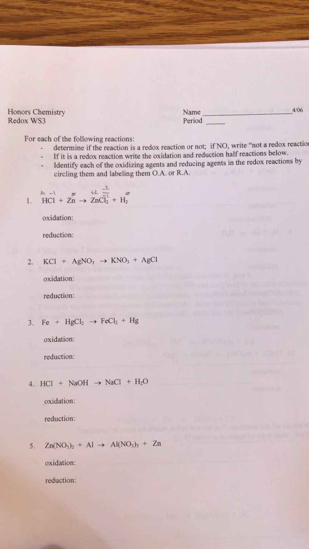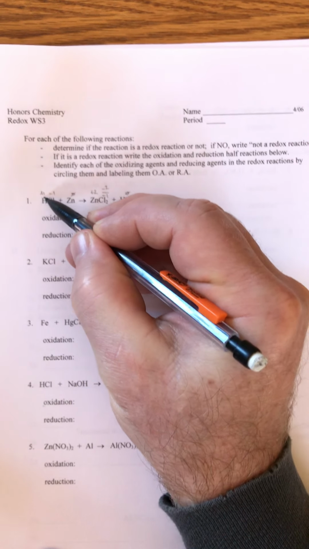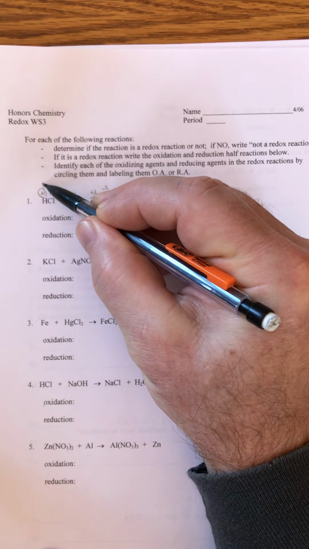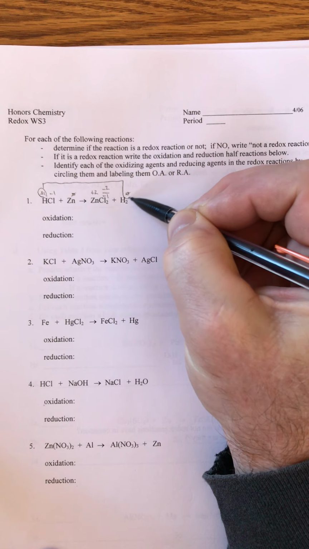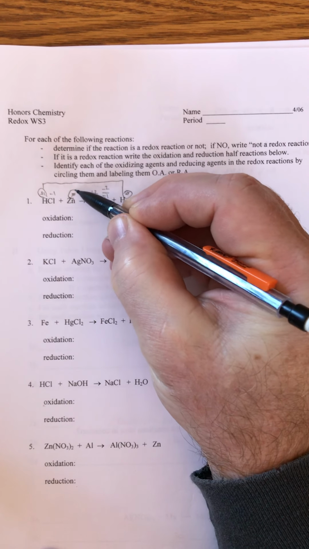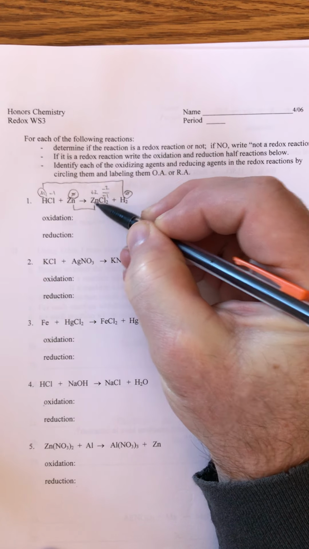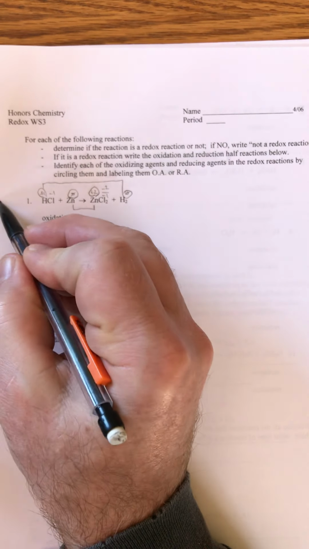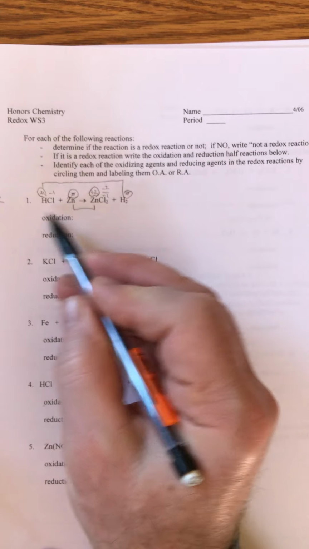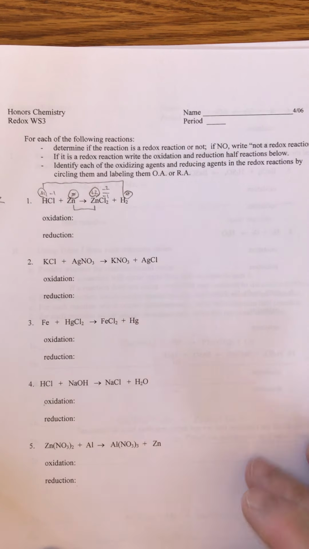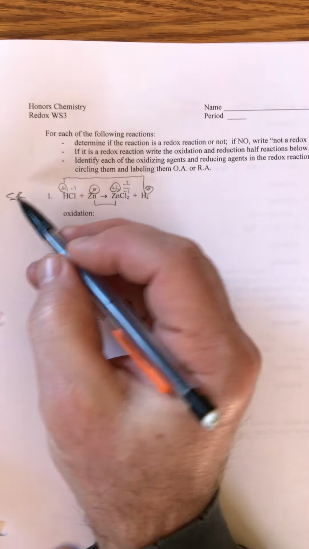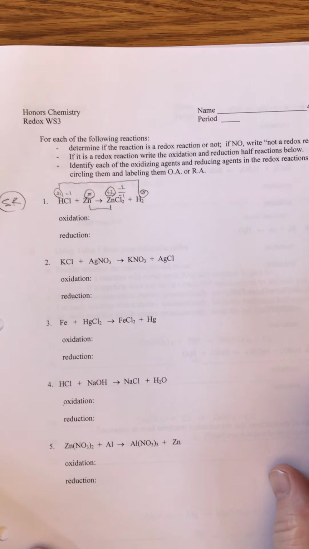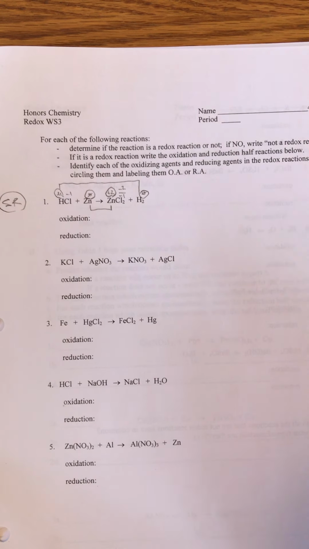There you go. Well, hydrogen started as +1. Hydrogen ended as 0. That's definitely a change. Zinc started as 0. Zinc ended as +2. That's definitely a change. Yes, this is a redox reaction. In fact, this one is single replacement. Zinc is replacing hydrogen. So that's always going to be a redox reaction. So yes, it's redox. If it is, identify the oxidation and the reduction.